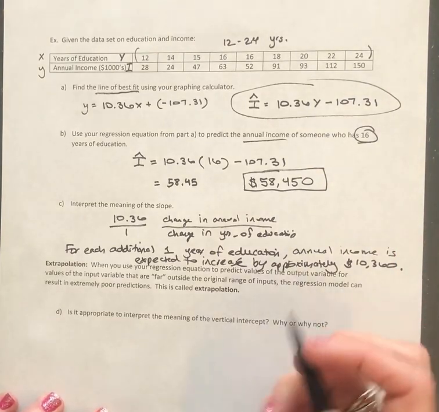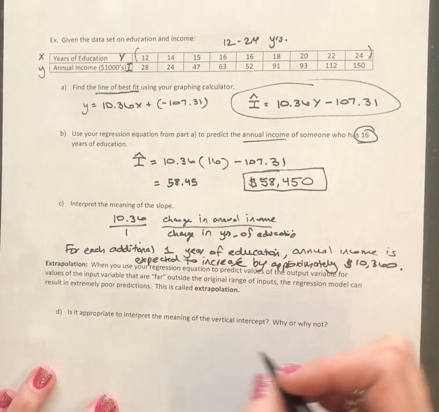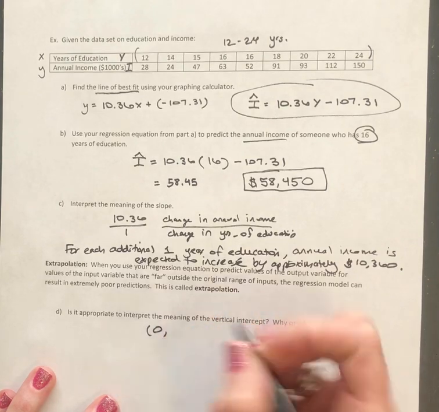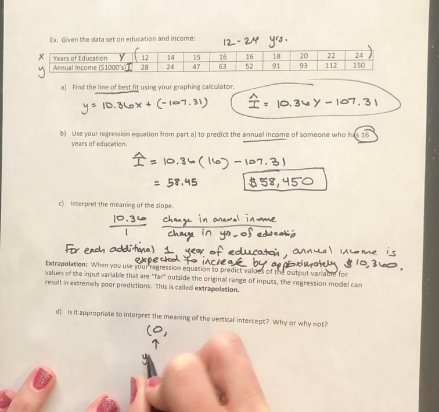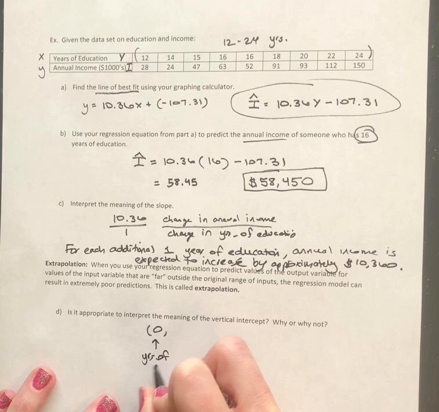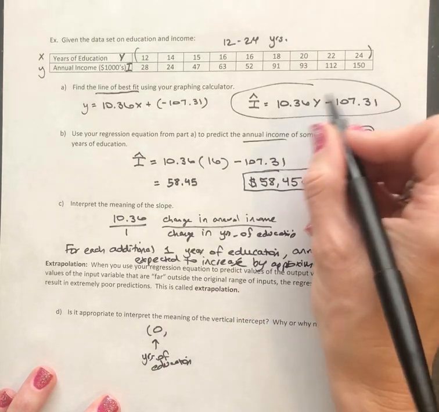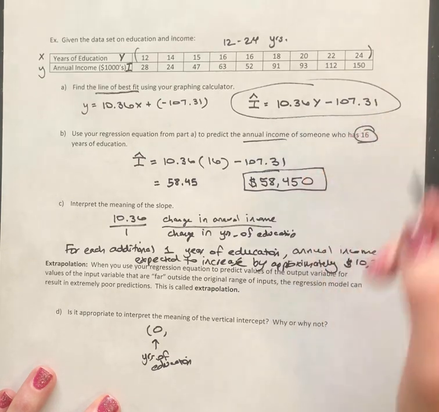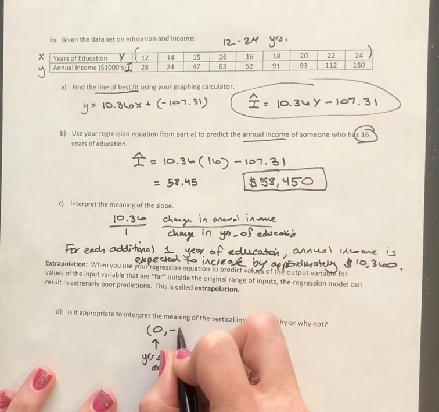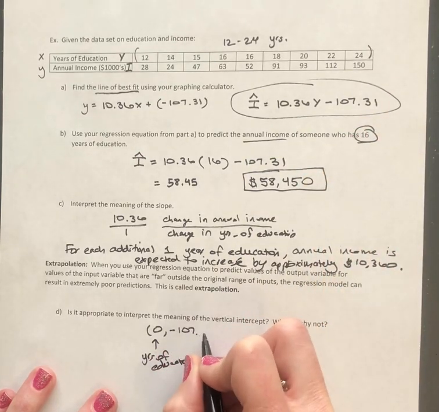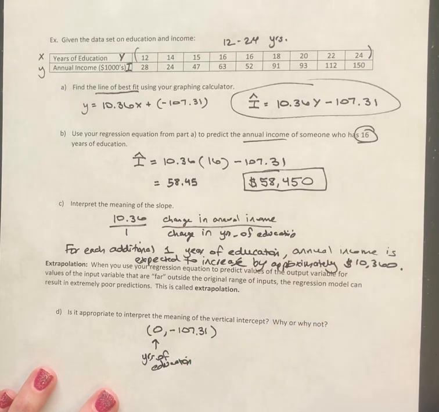In this case, the vertical intercept, when years of education is 0, says the predicted annual income is negative $107.31 thousand.